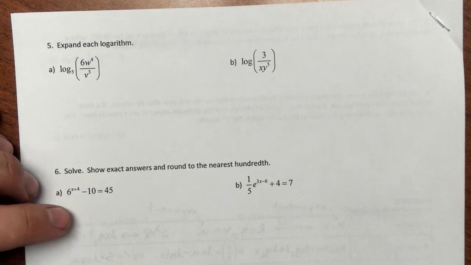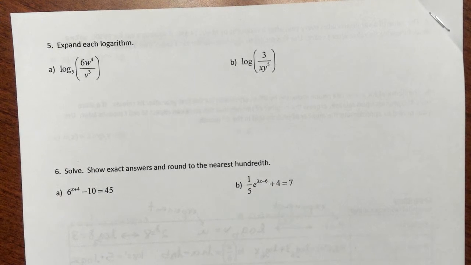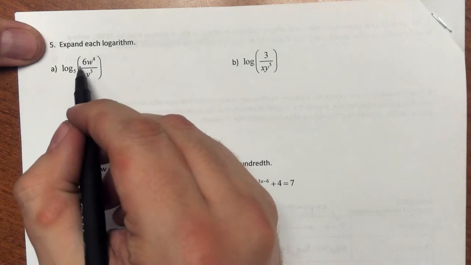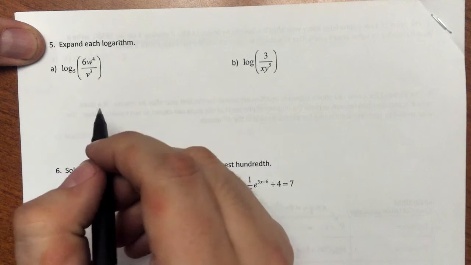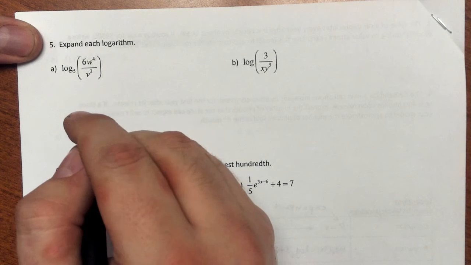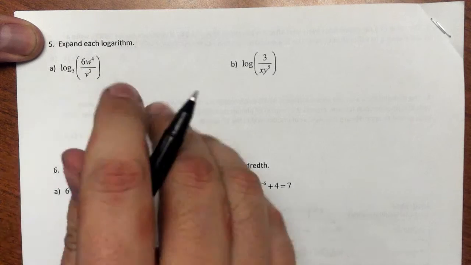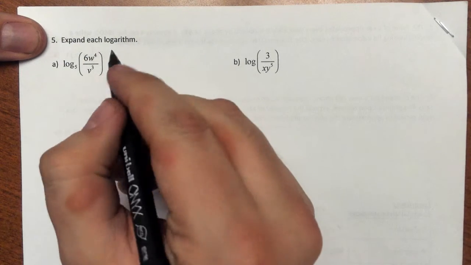And also using the properties. So here I want to expand each logarithm. So again, the idea is look at what's going on inside, 6w to the 4th over v cubed. So I know I had those 3 rules, multiplication inside, division inside, and exponents inside all can be brought out of the logarithm in some fashion.